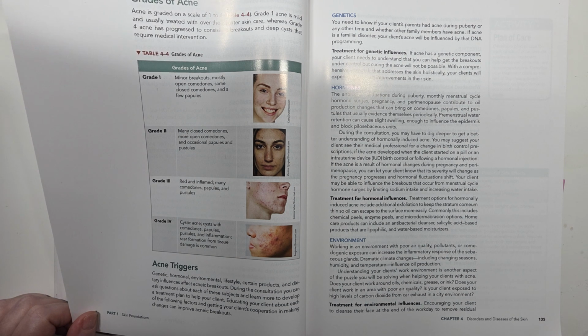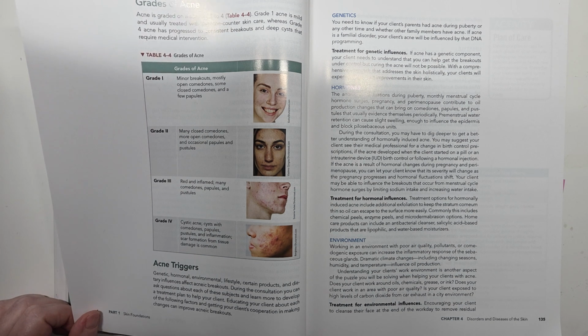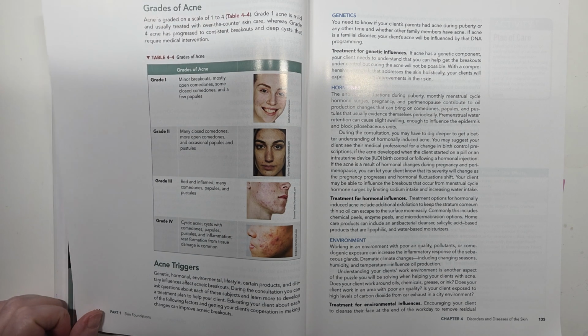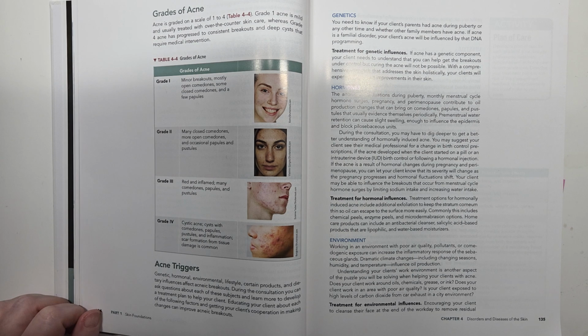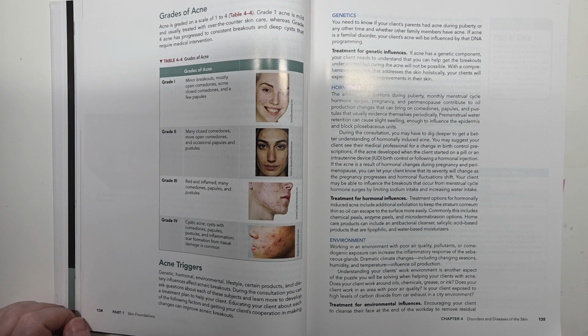Educating your client about each of the following factors and getting your client's cooperation in making changes can improve acneic breakouts. Genetics. You need to know if your client's parents had acne during puberty or any other time, and whether other family members have acne. If acne is a familial disorder, your client's acne will be influenced by the DNA programming.